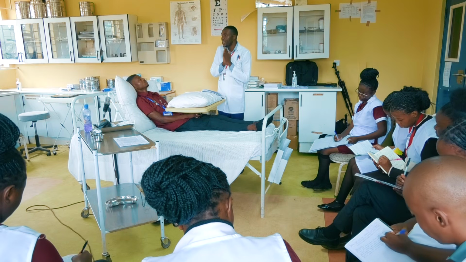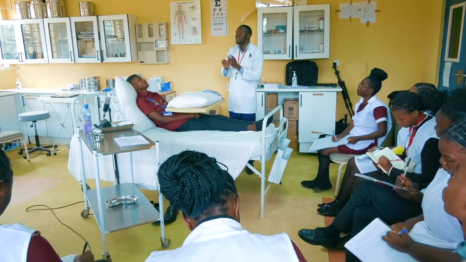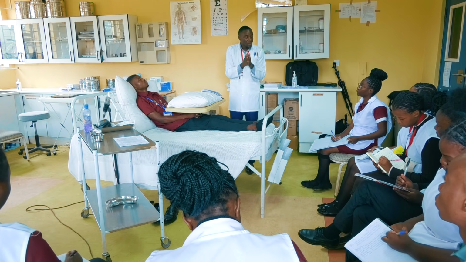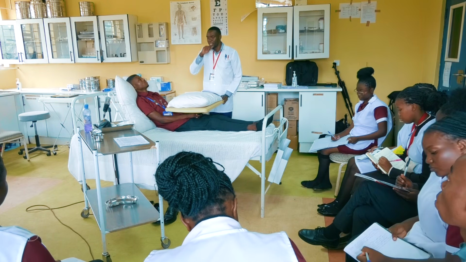Number one, what we need on the top shelf of the trolley. First things first, you will get the permission from the ward teachers, right? I need to take vitals. After getting the permission, after you have done the hand washing, the next thing is you go to the treatment room. When you go that side, that's when you are going to get the trolley.